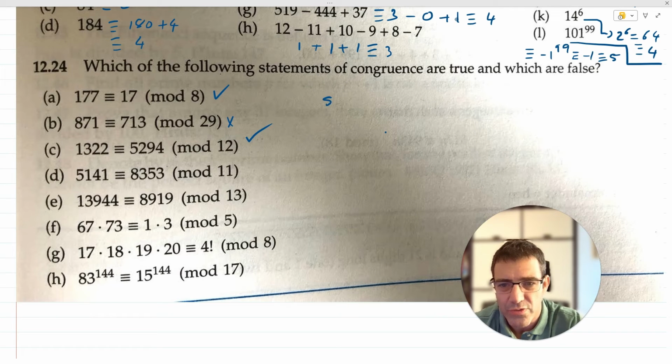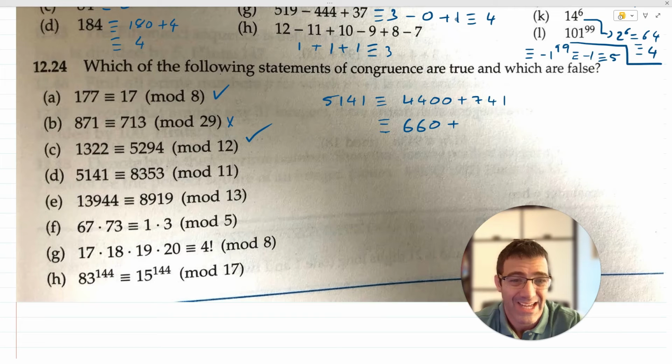5141, let's do this one first. So 5141 would be nice to take out a big multiple of 11. We can take out 4,400 maybe. So if we say that this is 4,400 plus 741, the 4,400 is going to be a 0. For 741, maybe we can take out 660. So we can say this is 660 plus, so this is going to be a multiple of 11. So 741, we're 81 away. So we can say this is the same as 77 plus 4, and so this is congruent to 4 mod 11.